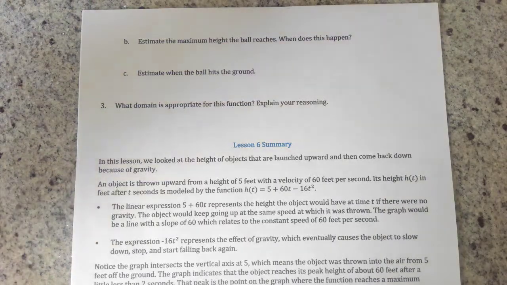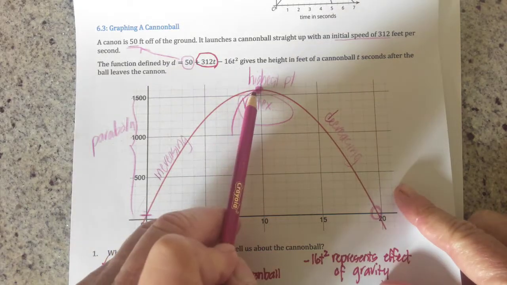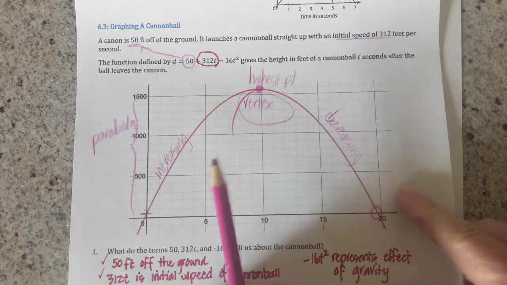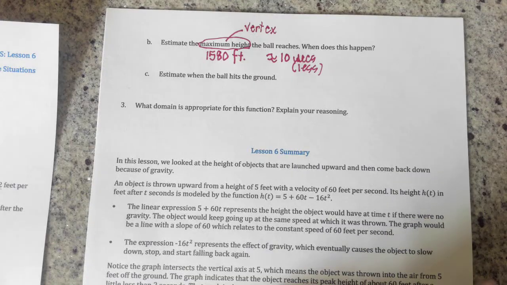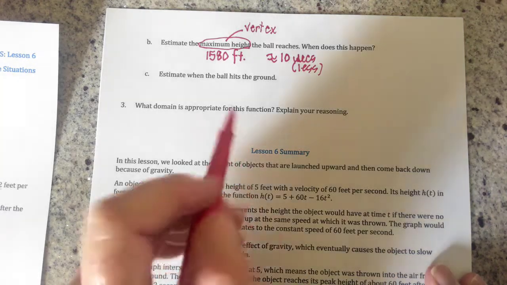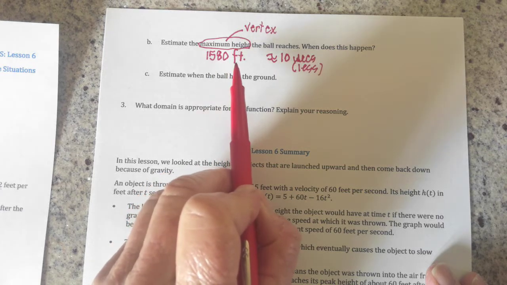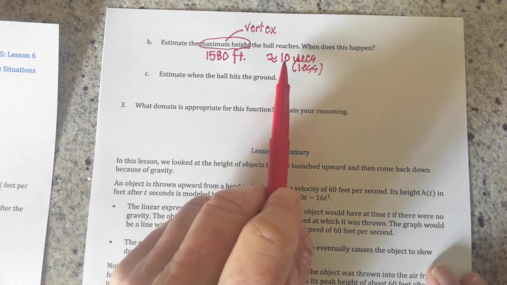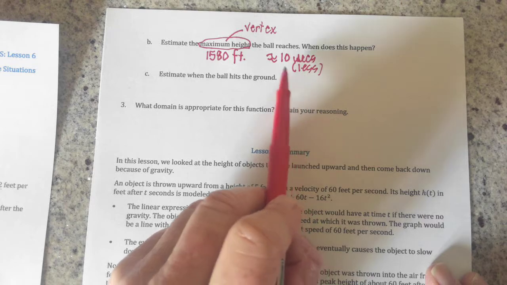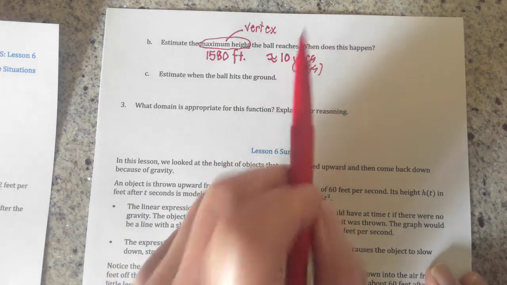Question B asks us to estimate the maximum height of the ball that it reaches and when that happens. So take a look at the graph. Figure out what is the highest point and when does that happen. You can see that I indicated that the maximum height was 1,580 feet at approximately 10 seconds. It's actually less than 10 seconds, but I wrote approximately 10 seconds.